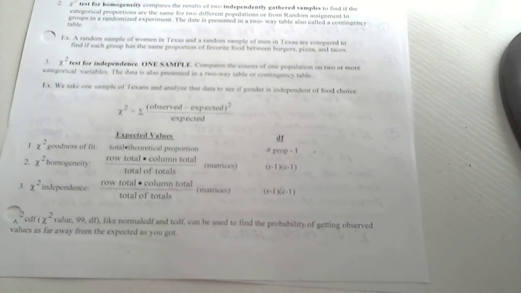There will be no negative chi-squared. Both of these, again, are going to find the probability of getting an observed value as far away from the expected value as you got. And when that chi-squared value turns out to be very big, that means our p-value is going to be very small. We'll find things significant, and that is when we're going to be rejecting our null hypothesis.